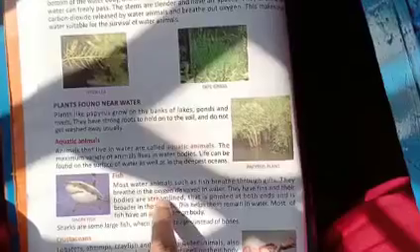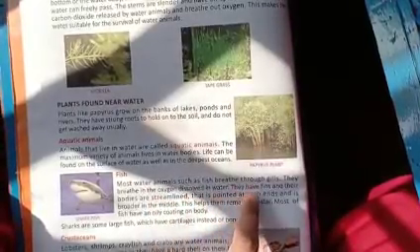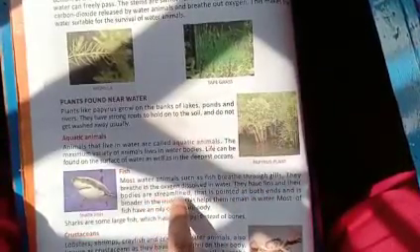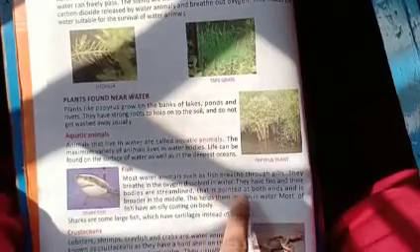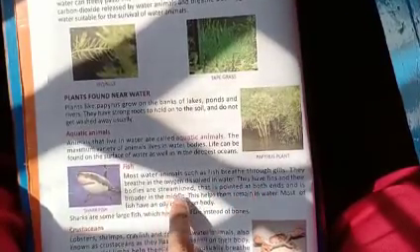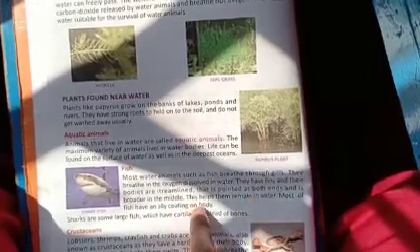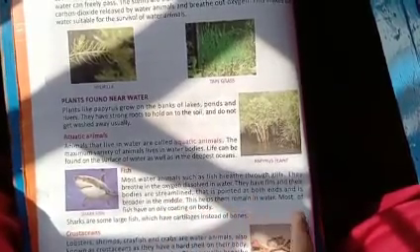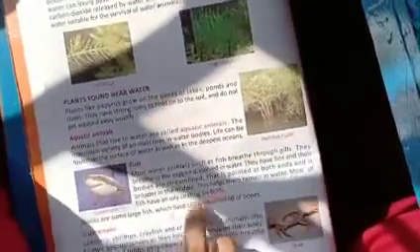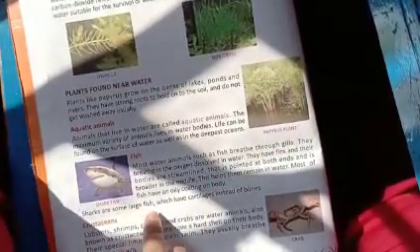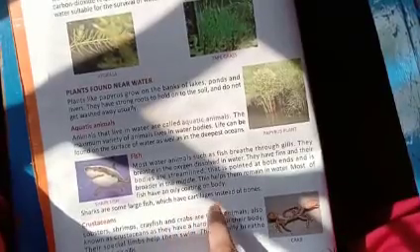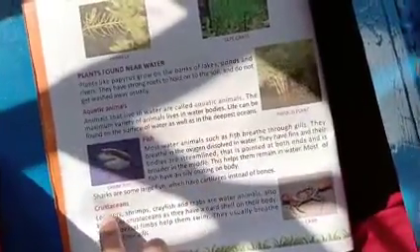Fish. Most water animals such as fish breathe through gills. They breathe in the oxygen dissolved in water. They have fins and their bodies are streamlined, that is pointed at both ends and broader in the middle. This helps them remain in water. Most fish have an oily coating on the body. Sharks are some large fish which have cartilage instead of bones.